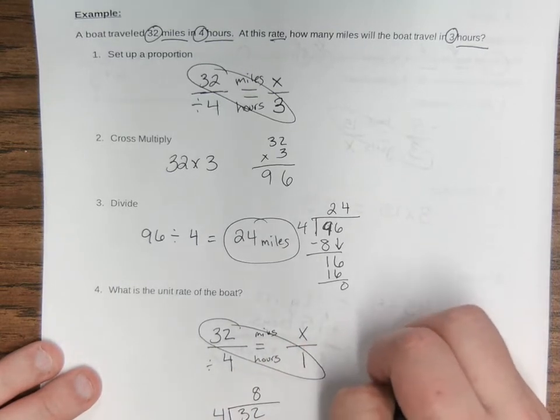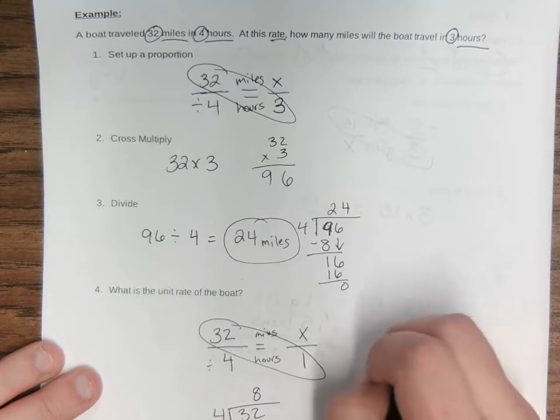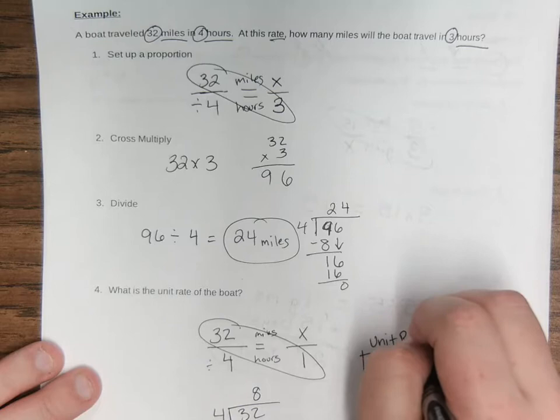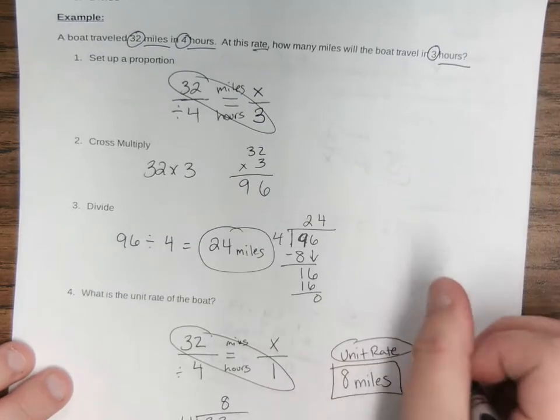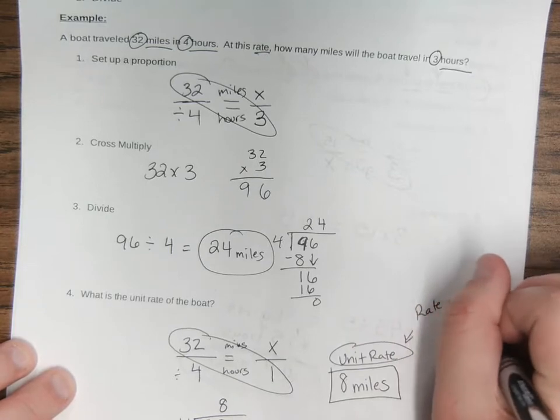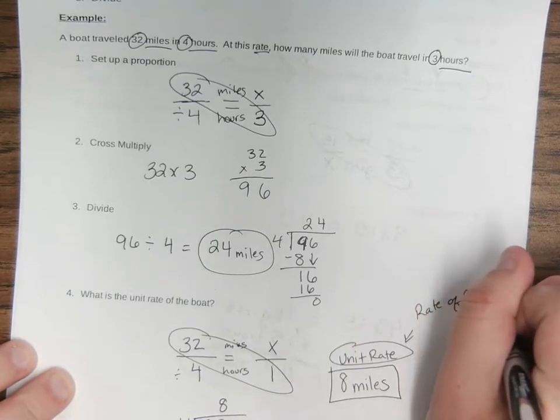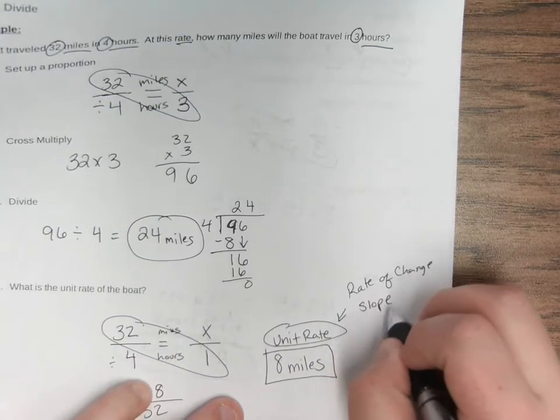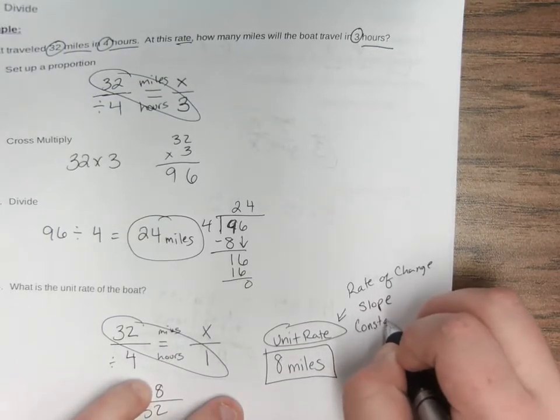So it goes 8 miles every hour. That's my unit rate. This unit rate is the same as our rate of change, guys. So unit rate and rate of change, or slope, or constant of proportionality.